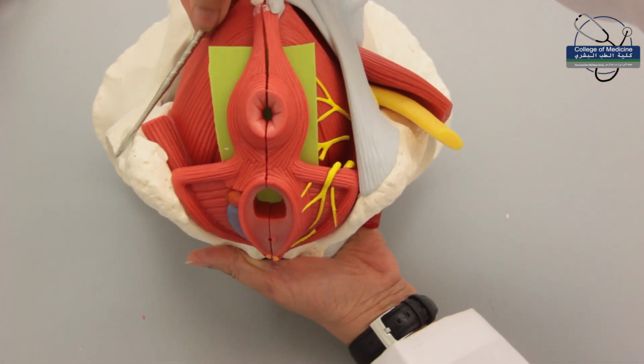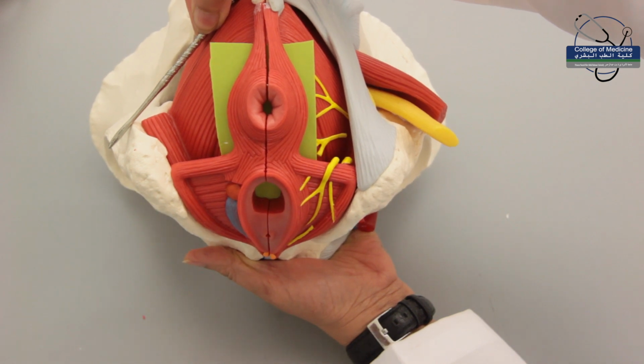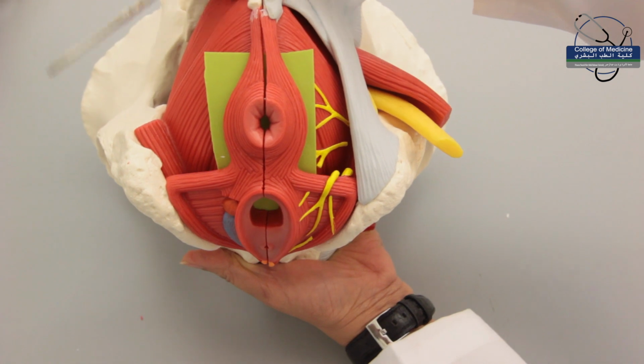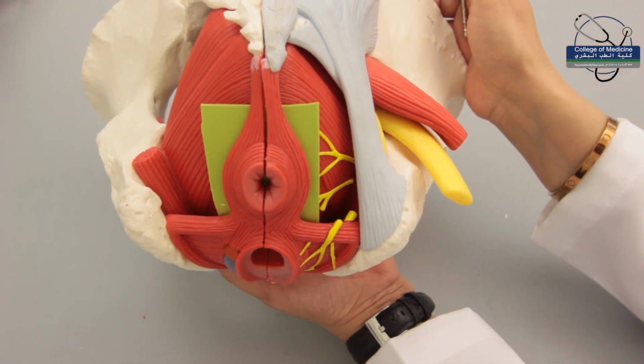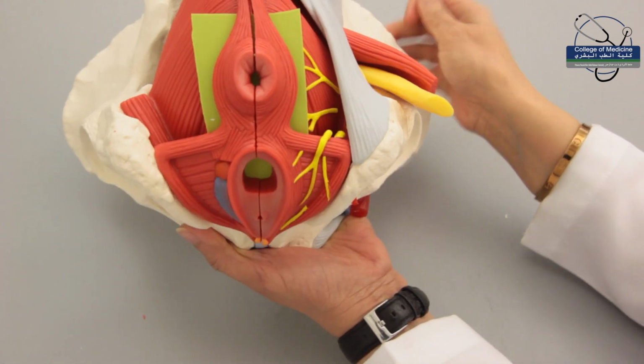So my probe is the second sacrotuberous ligament, and this is the shape of the perineum. Okay? Perineum is the region which holds mainly the external genitalia and the lower end of the anal canal, as you can see over here.